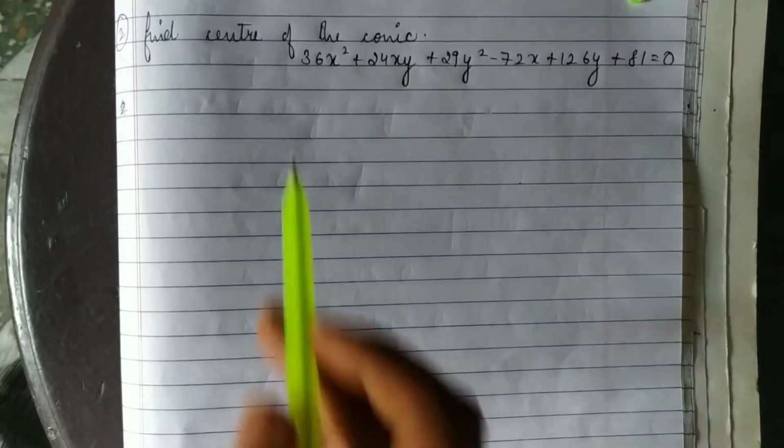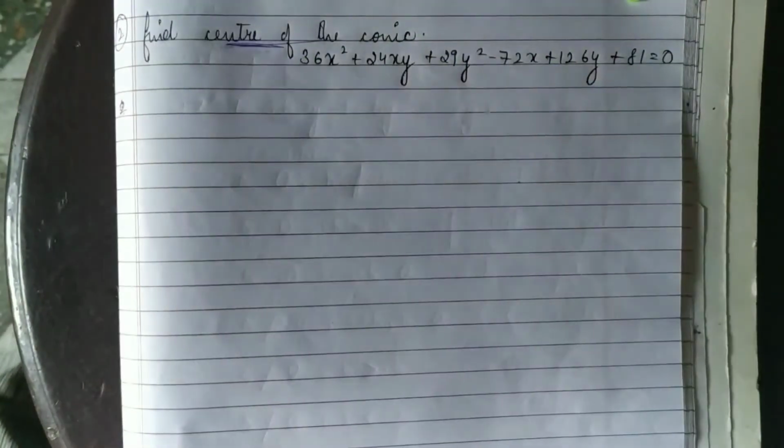So guys, in the previous video I told you about the questions which ask to find the nature of the conic, and how you have to find the nature of the conic. I hope you have understood the previous question. Now there comes the second type of question. What does it say? It says find the center of the conic. That means the first question was to find the nature of the conic, and the second question says find the center of the conic.